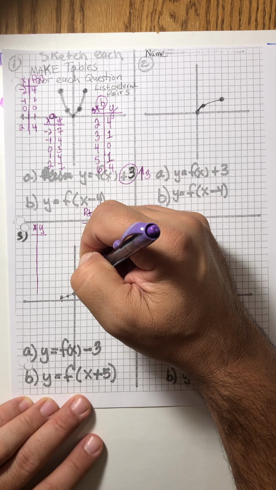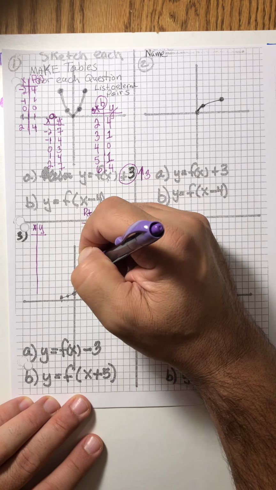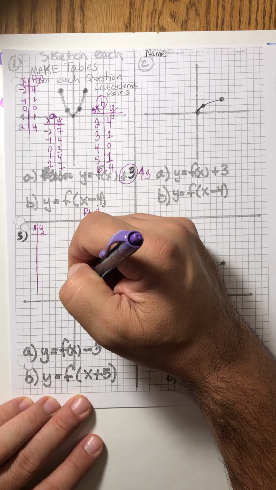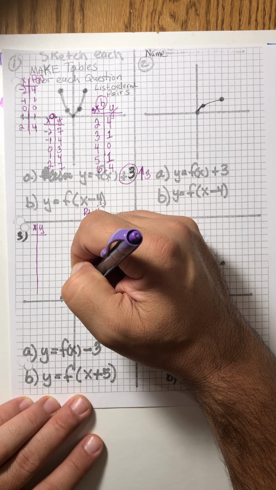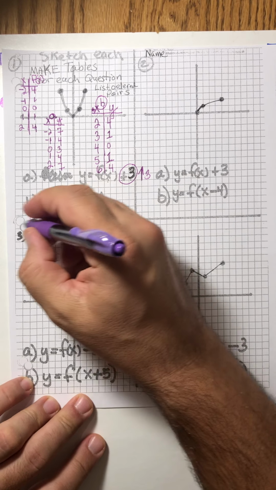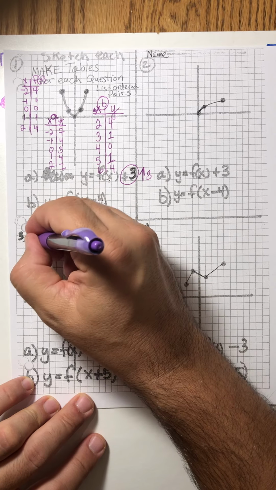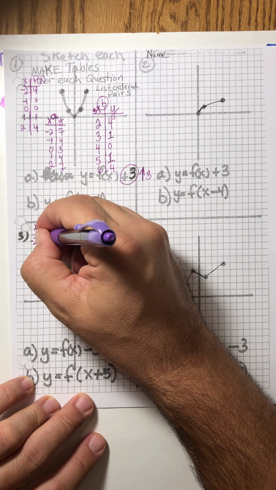Over 2 up... All right, so -2 up 1, up. You know what?